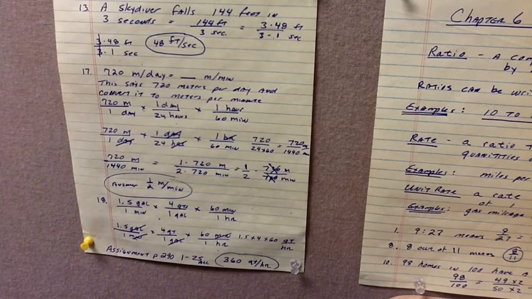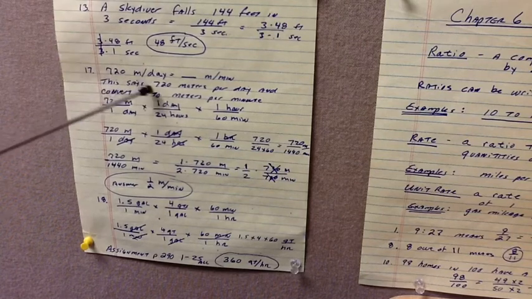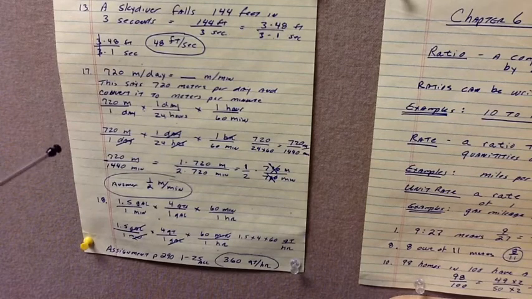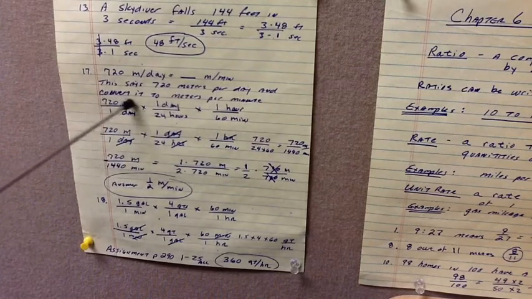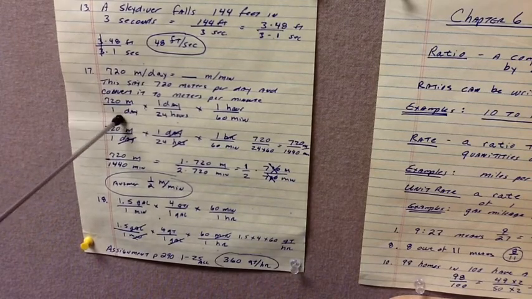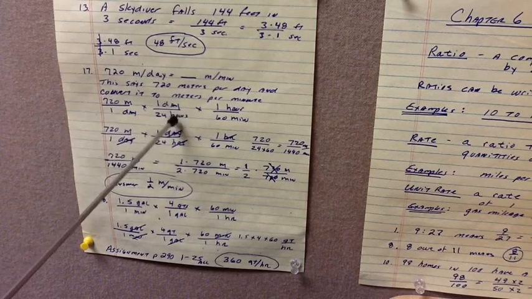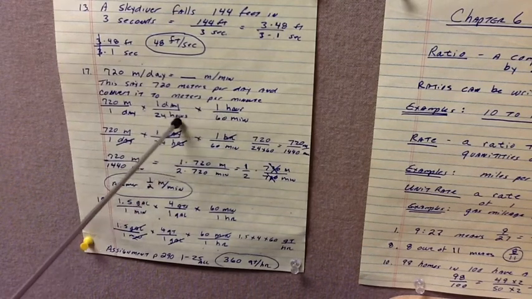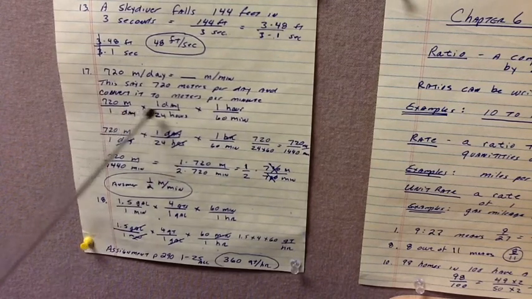Okay, the next one says 720 meters per day equals how many meters per minute? So this is like science class where you have to convert. There's 720 meters per day, and we convert it to meters per minute. So I write it as 720 meters over 1 day. Now I have to get rid of days and go to minutes, so 1 day is equal to 24 hours. Then I have to go from hours to minutes. In 1 hour, there's 60 minutes. So this is how I write it out.